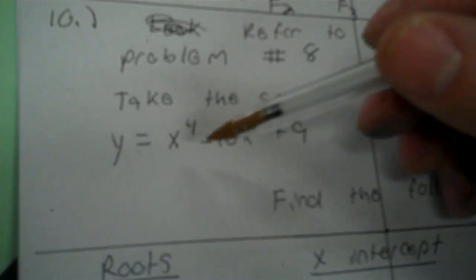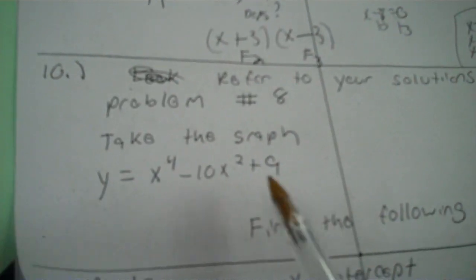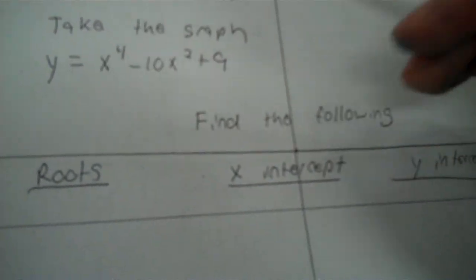Now, number 10. Refer to your solutions for problem number 8. Here's problem number 8. Look at those solutions. Negative 1, 1, negative 3, and 3. Take the graph of that same equation. So instead of equals 0, it says equals y. Find the roots. So the roots are the answers you got. Negative 1, 1, negative 3, 3.